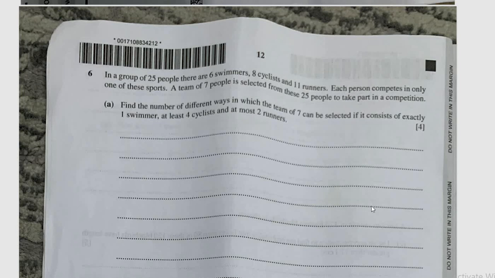In a group of 25 people, there are 6 swimmers, 8 cyclists, 11 runners. Each person competes in only one of these sports. A team of 7 is selected. You want to select a team of 7 from these groups to take part in the competition. Find the number of different ways in which the team of 7 can be selected if it consists of exactly one swimmer.